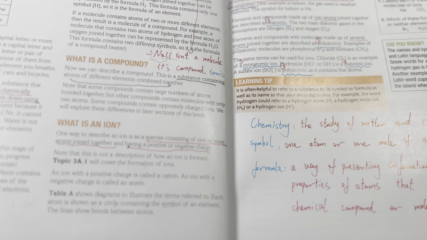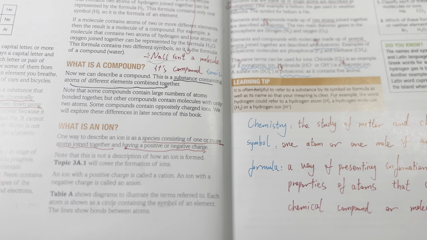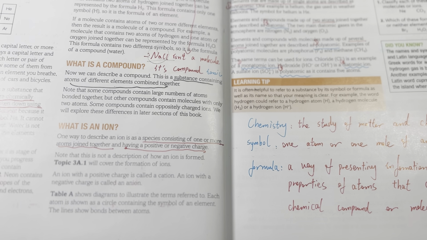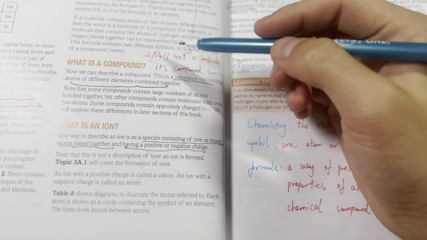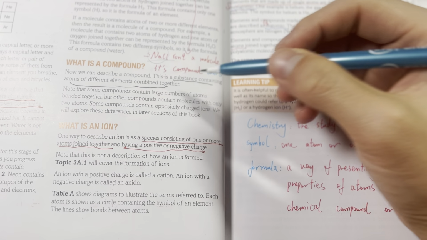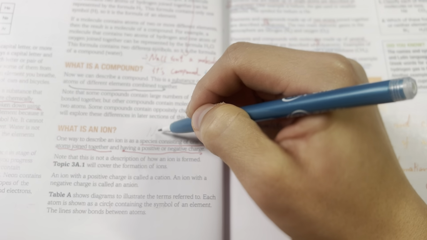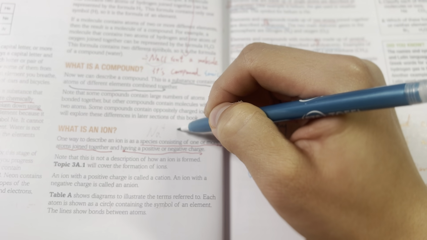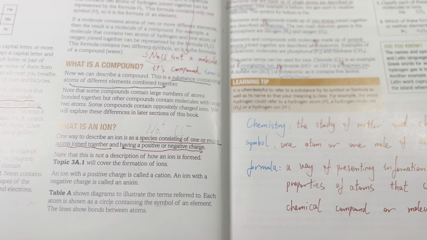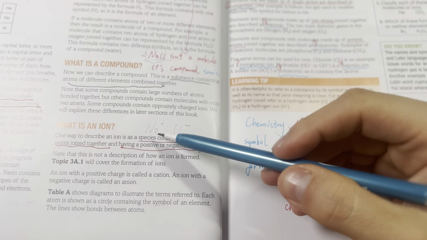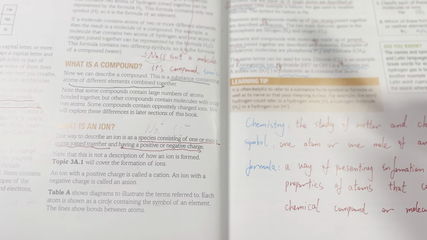And fifth, the ion. It is a species consisting of one or more atoms joined together and having a positive or negative charge. So we see that sodium chloride is an ionic compound, composed of the sodium positive ion and the chloride negative ion. Notice that if we see a sodium atom in the exam, it must be the ion.